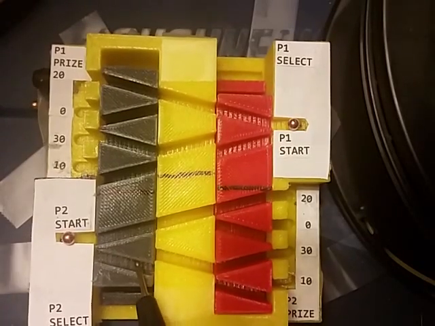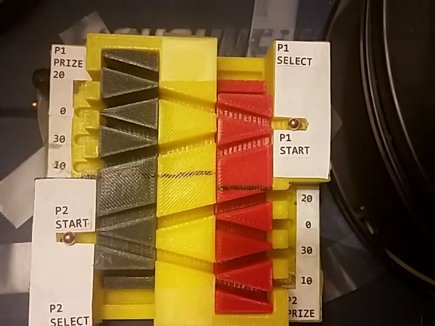So hopefully this will make it a little bit clearer and a little bit easier for people to understand the dilemma in the prisoner's dilemma.